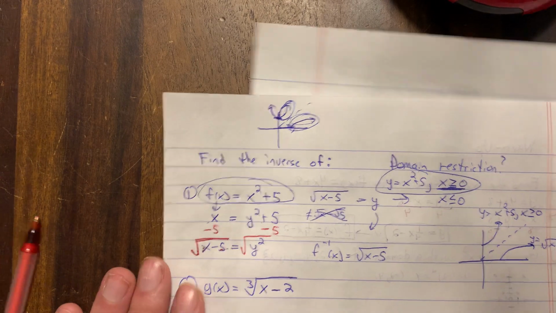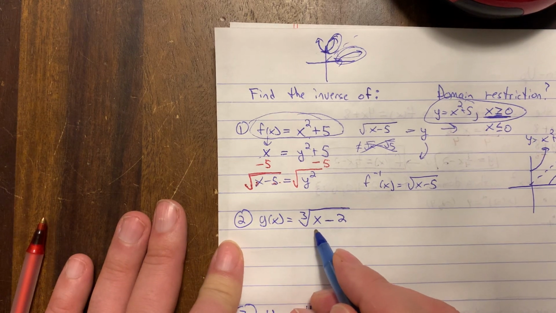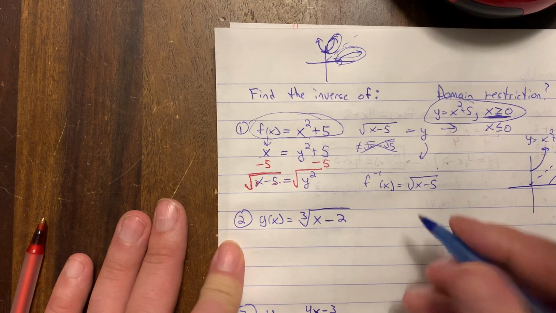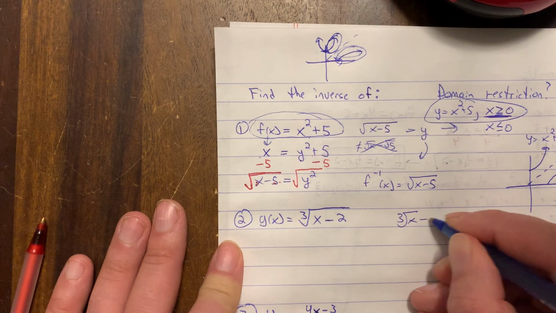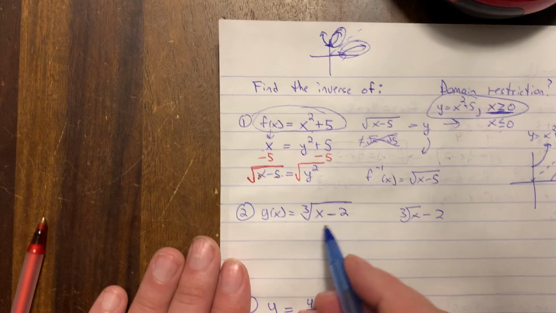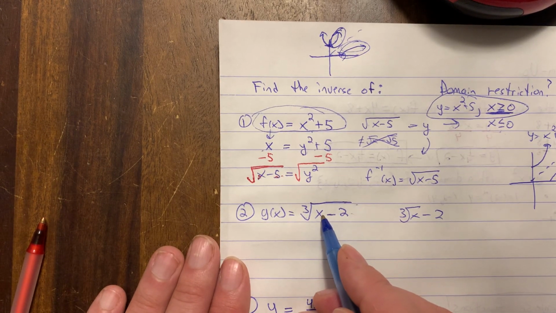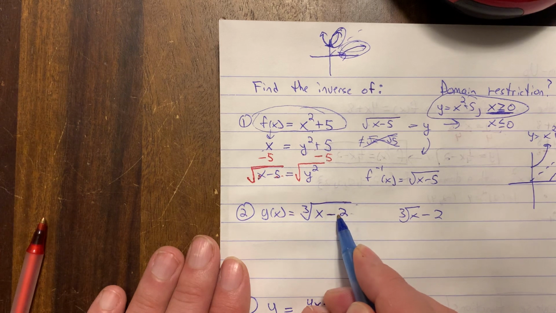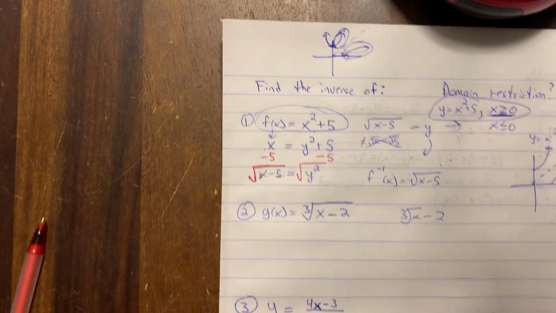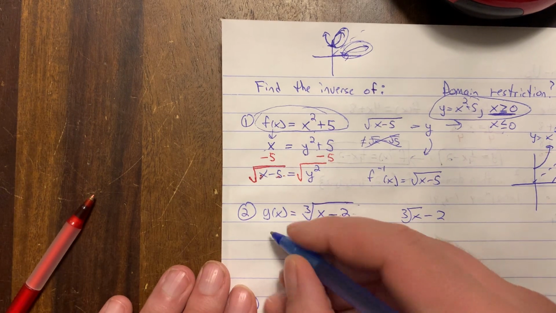Okay, great. So here's this next one. We've got g of x equals cube root of x minus 2. Notice that this is different than cube root of x, minus 2. The whole thing is being cube rooted, so the order of operations, because this is inside of a cube root, the first thing that happens is x gets subtracted by 2, and then we take the cube root of that answer. So I'm going to go ahead and switch x and y.